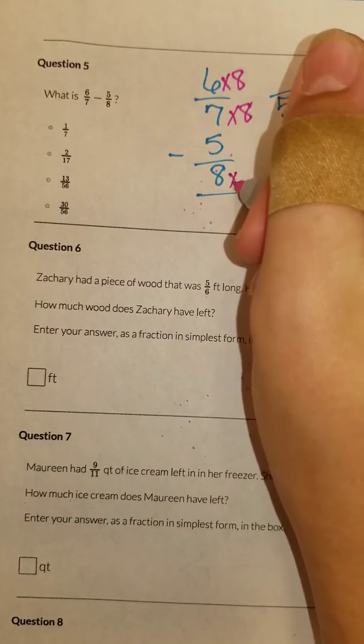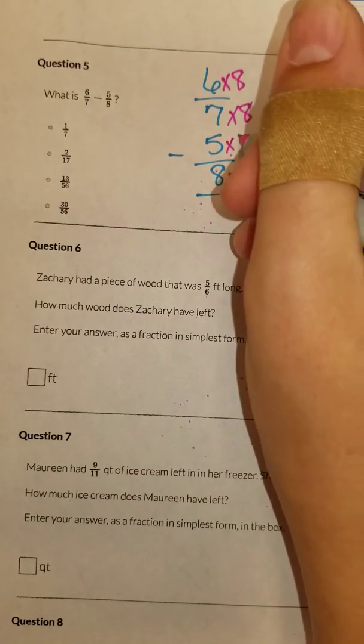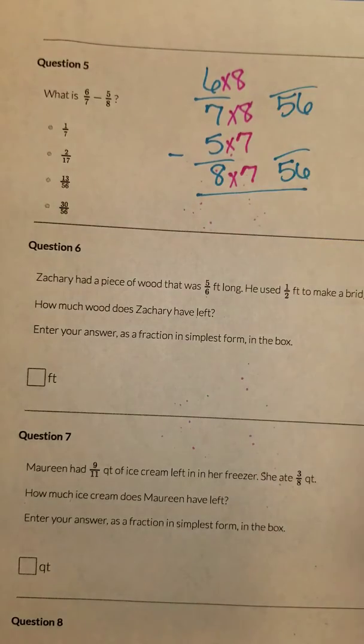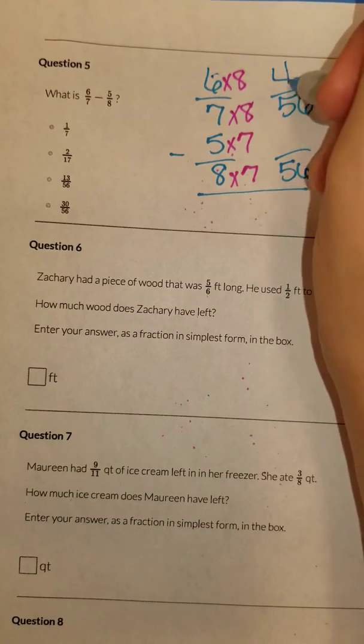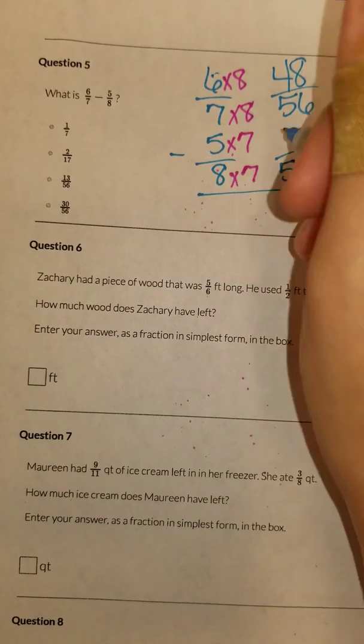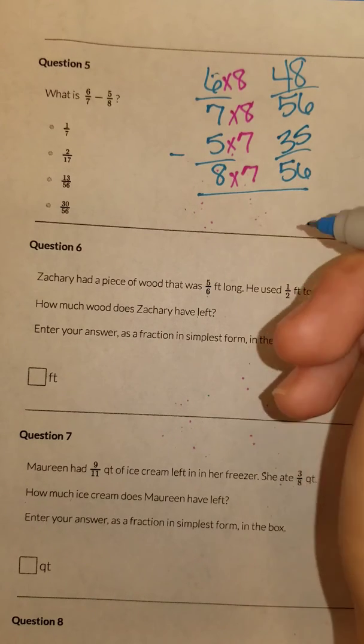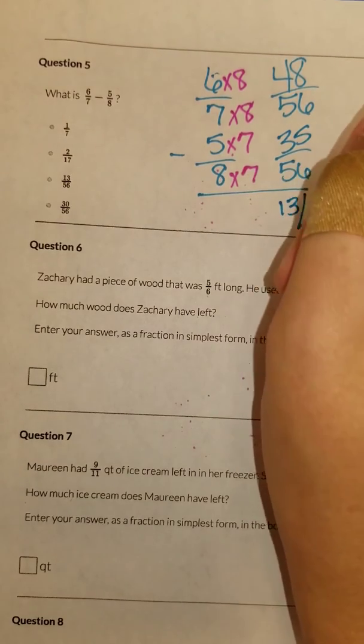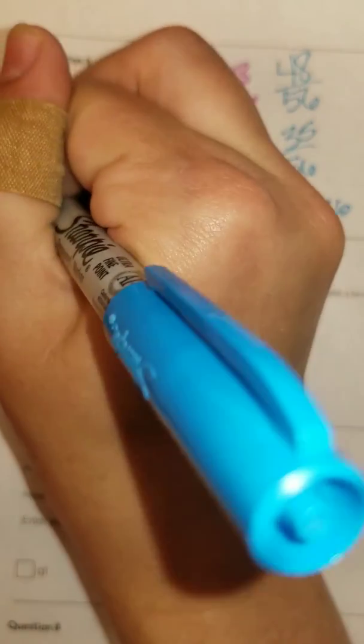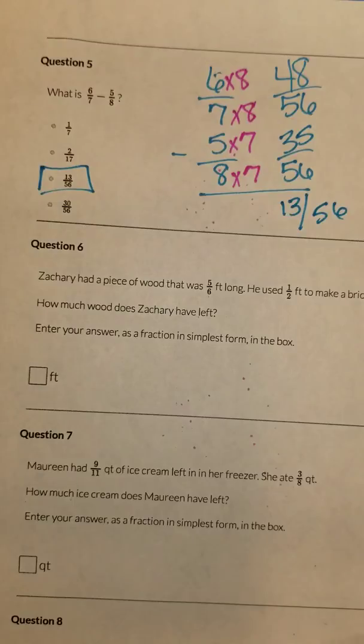And 8 had to be multiplied by 7, so I have to do the top the same way. 6 times 8 is 48. 5 times 7 is 35. So now I can just subtract. 48 minus 35 gives me 13/56. And I can choose my answer there.